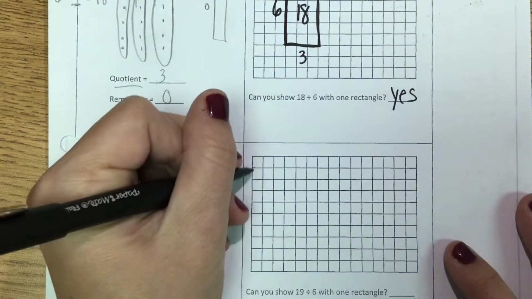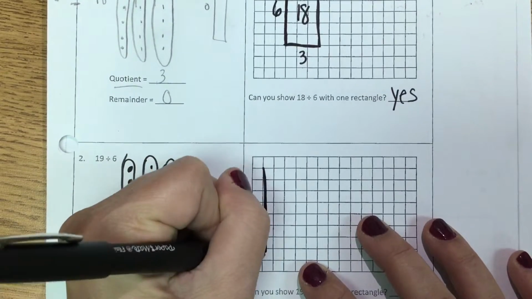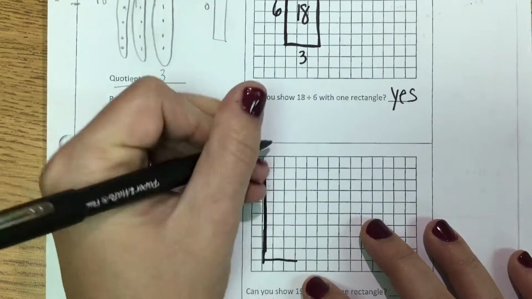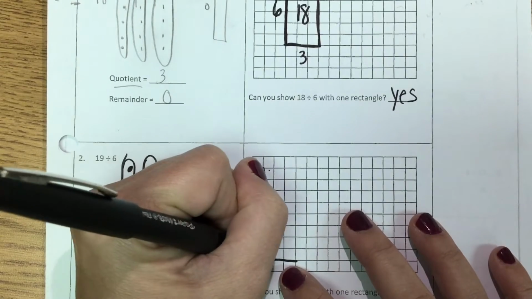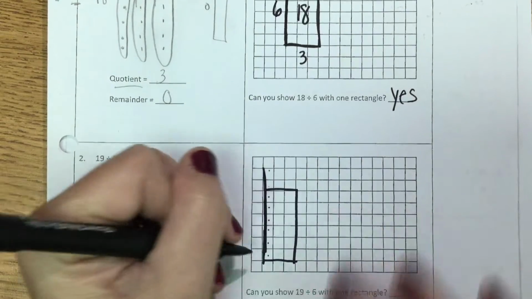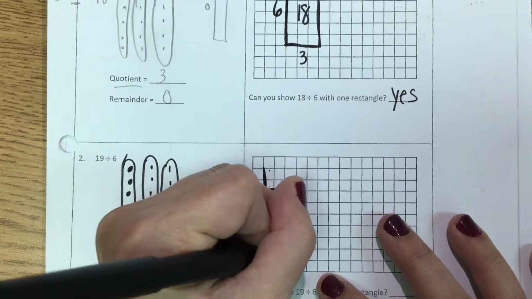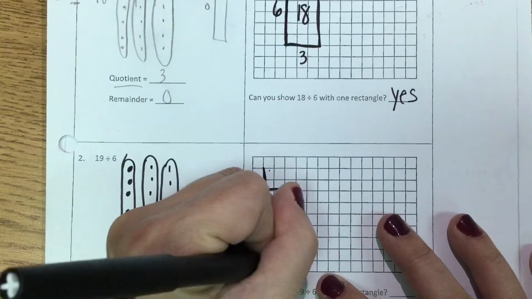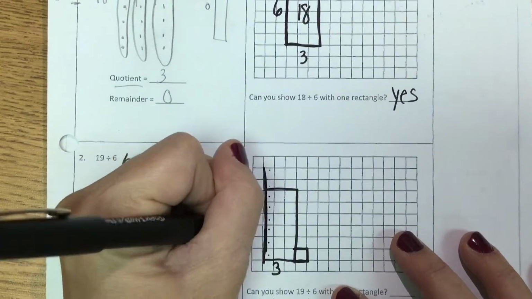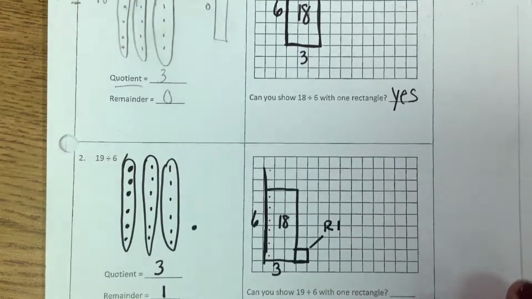All right, so then I'm going to draw my area model. Oops, 1, 2, 3, 4, 5, 6, 7, 8. So that's too big. So I need to make sure I only get 6. 1, 2, 3, 4, 5, 6. So you have to make sure that your numbers match. So that's 18, but this time I actually need 19 in my picture. So this is going to be 3, 6, 18, and there's a remainder of 1 over here.